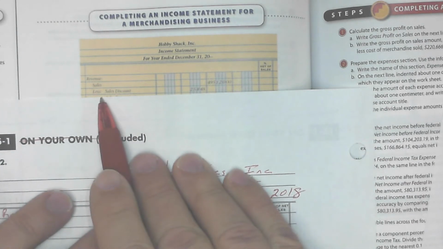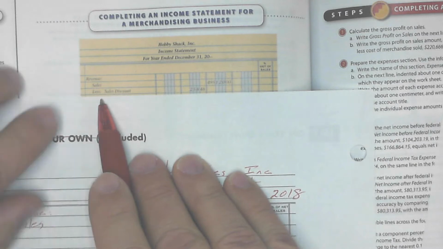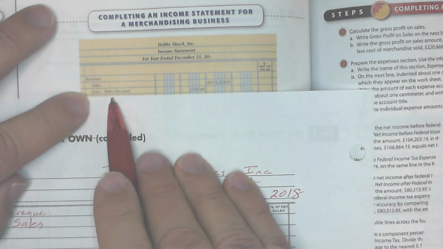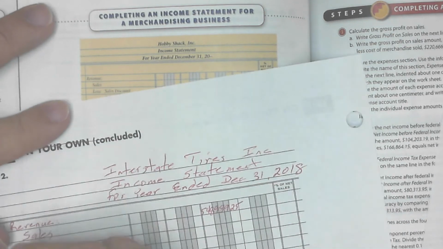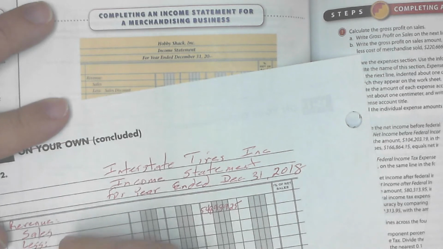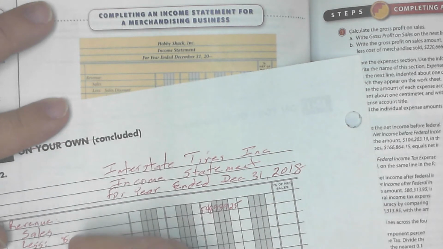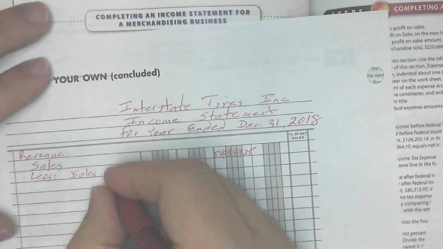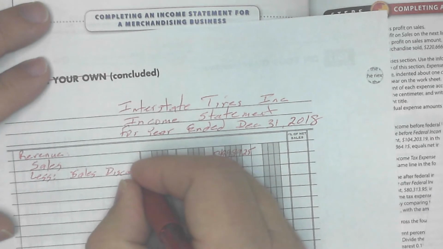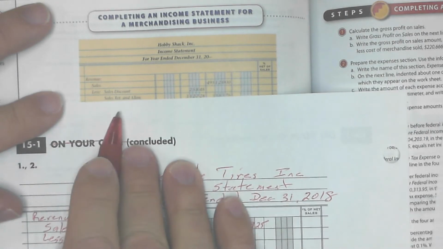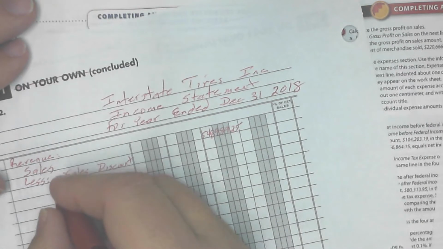And then our next line underneath sales is going to be our less. That means we're going to end up subtracting this eventually. Less our sales discounts. So I'll write sales discount, and our sales returns and allowances.